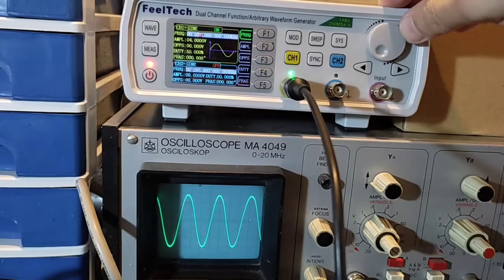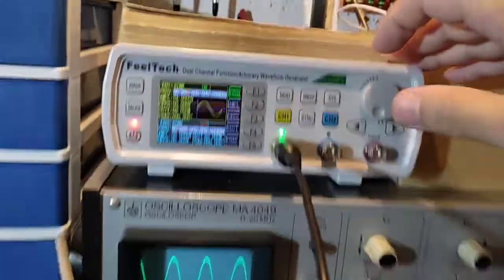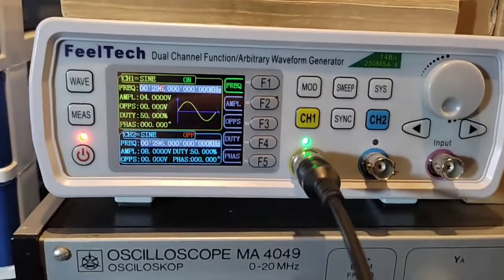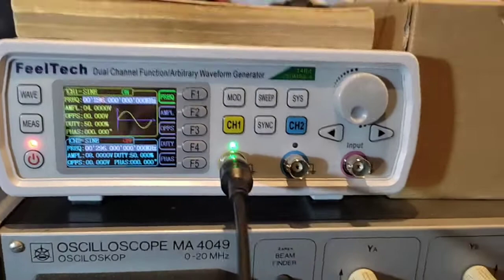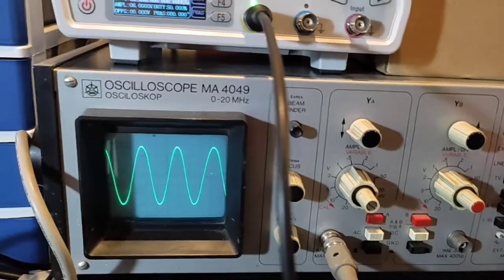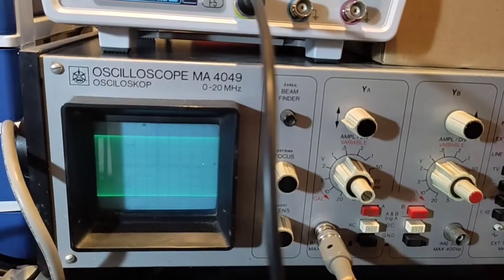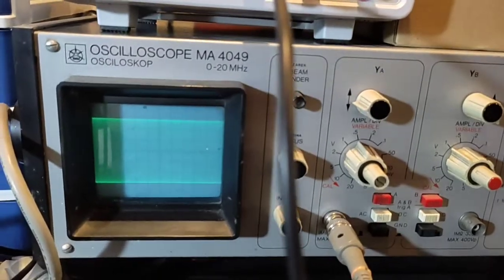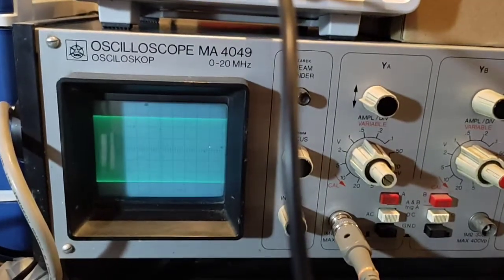Let's see, it's over here. Yeah, that would be 296 kilohertz. We are way below, so we need to reduce the capacitance. I can change the time base. Maybe it's easier to see when we don't watch the wave shape.